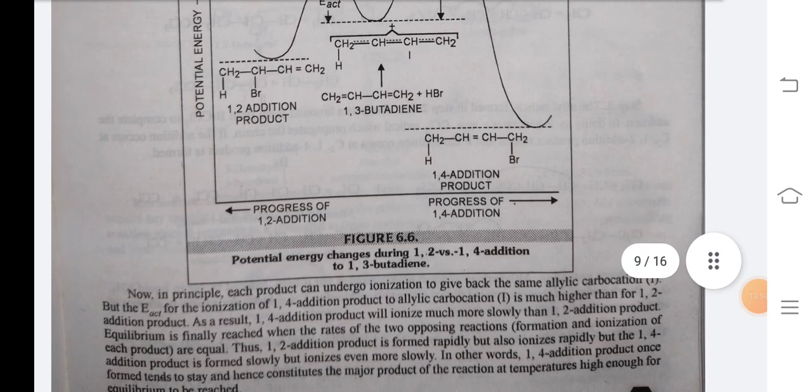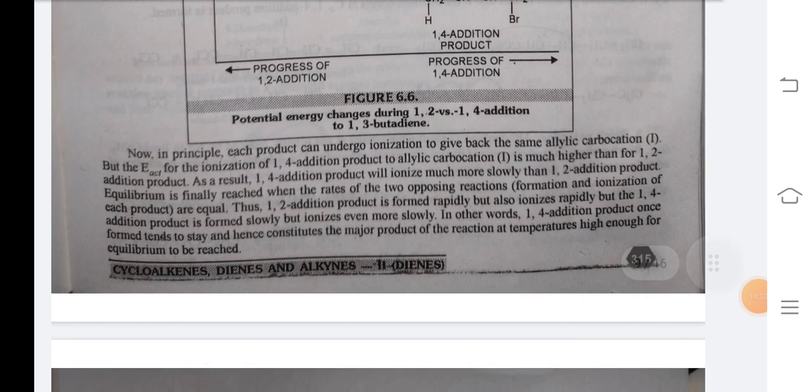Now in principle, each product can undergo ionization to give back the same allylic carbocation, but the E act for the ionization of the 1,4 addition product to the allylic carbocation is much higher than for the 1,2 addition product. As a result, the 1,4 addition product will ionize much more slowly than the 1,2 addition product.